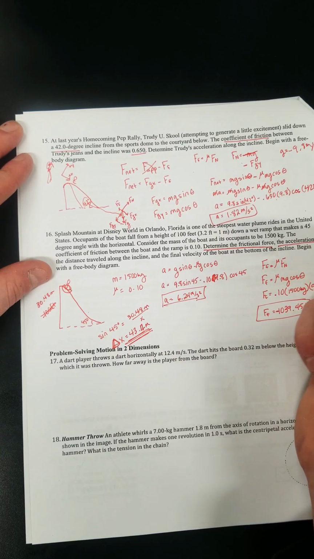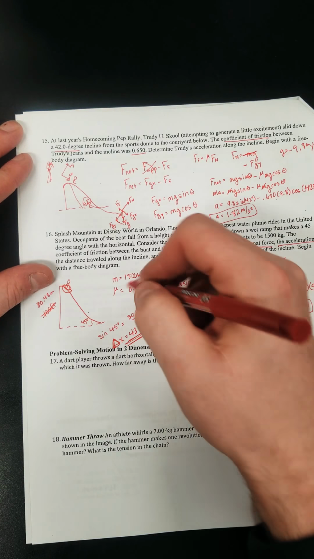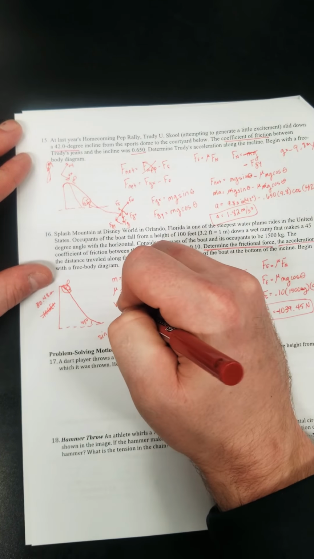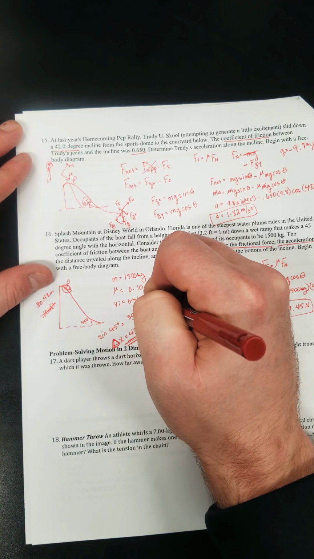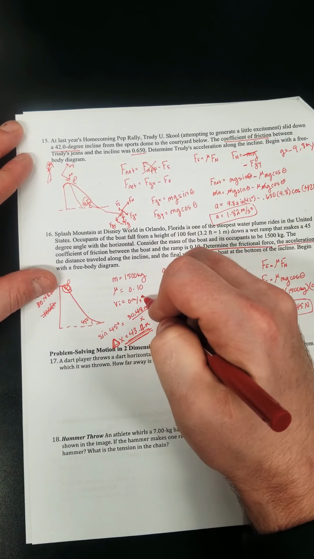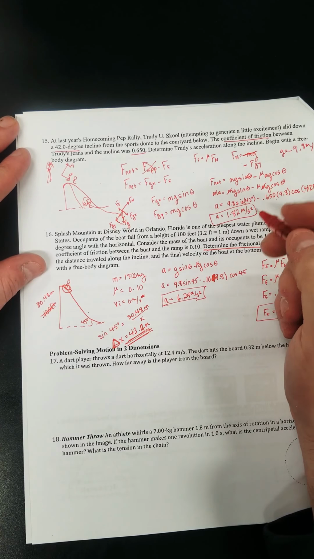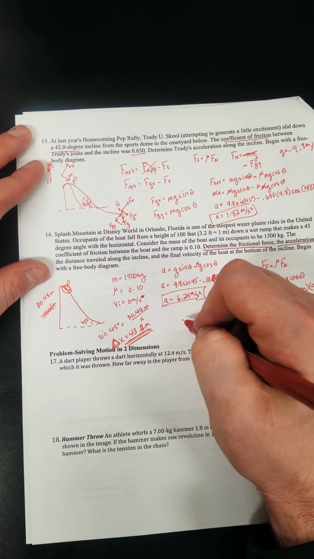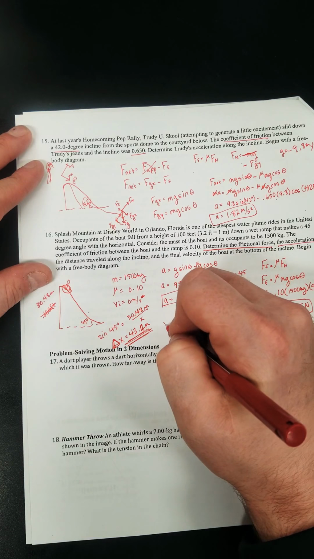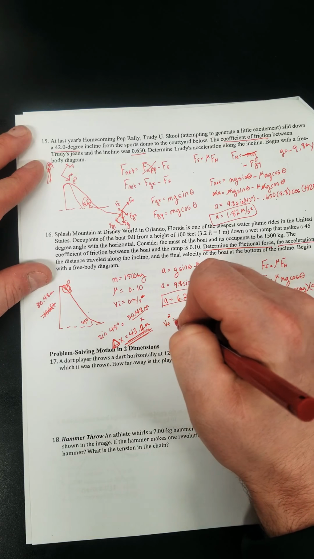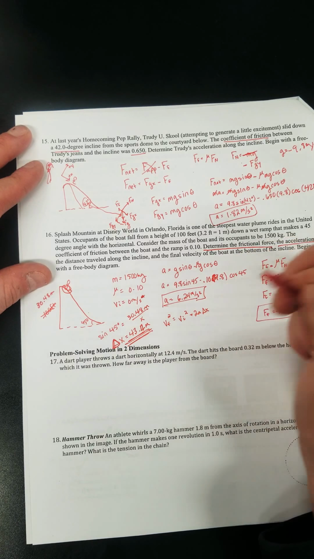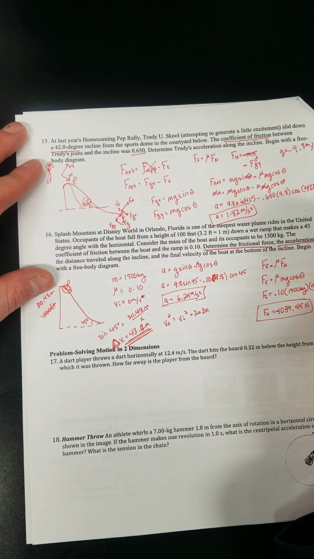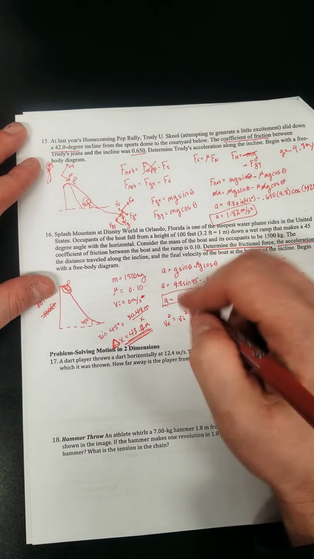We can say our initial velocity is 0, because more than likely they're starting from 0 up at the top. And let's say we need this equation. We need final velocity, what we're looking for.